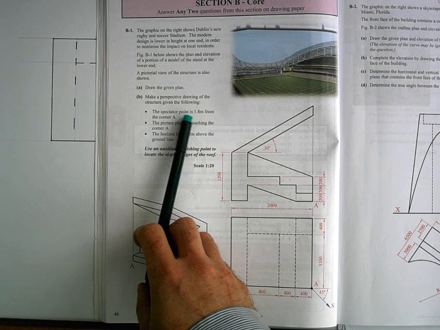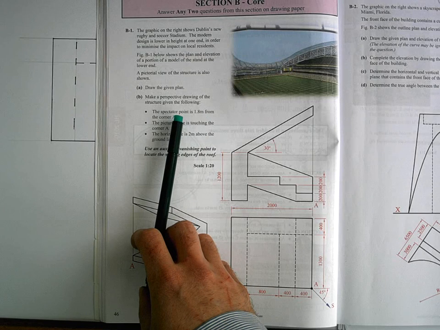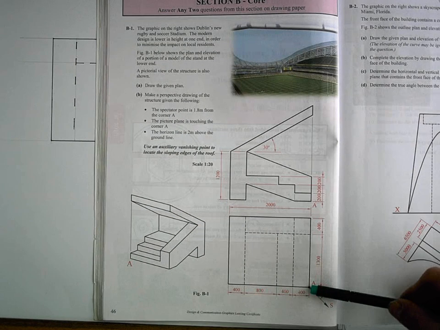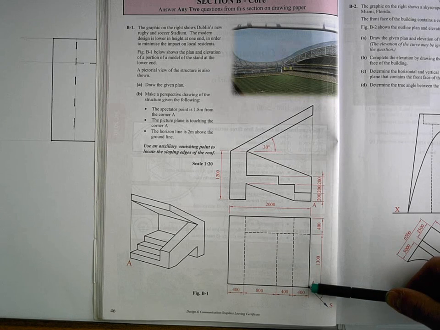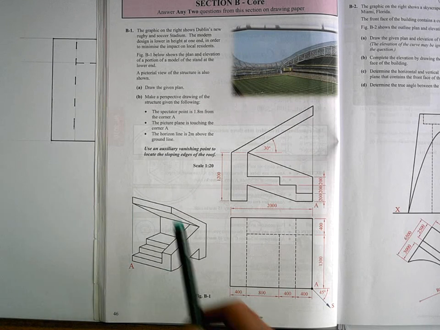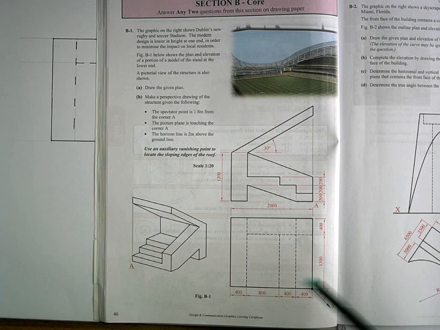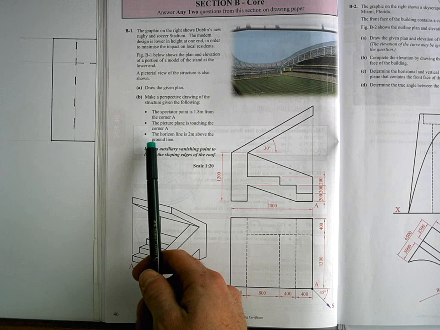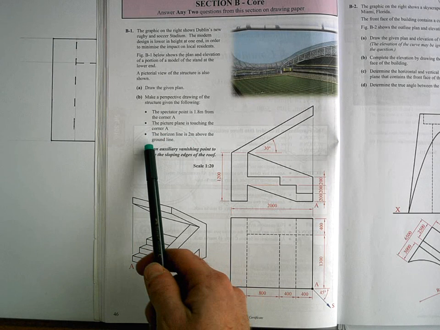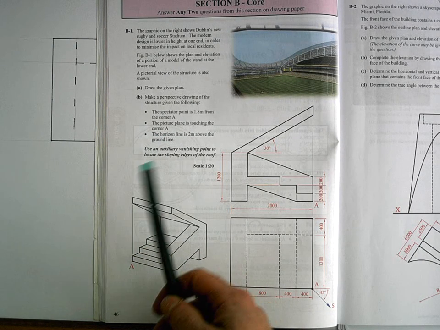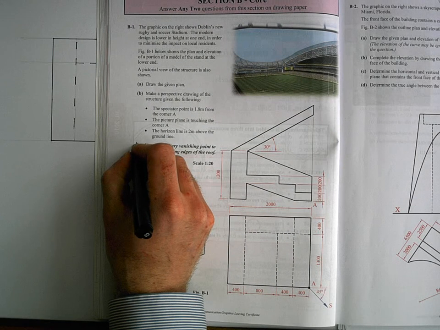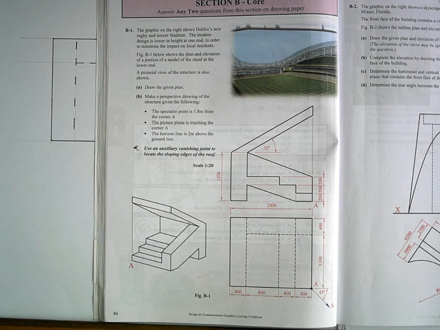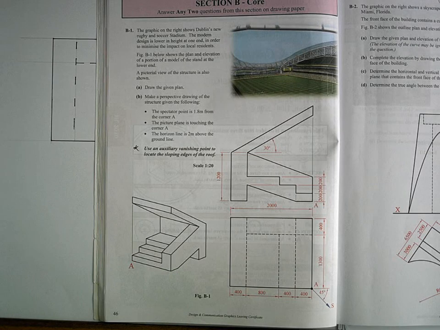The spectator point is 1.8 meters from the corner A. Corner A in this case is touching the bottom right hand corner of the stand here. That's quite useful, and you'll understand why in a moment. The picture plane is touching corner A, so we'll go through that as well. And finally, the horizon line is 2 meters above the ground line, and again, this will all make sense in a moment. One important note they ask for is they want you to use auxiliary vanishing points to locate the sloping edges on the roof.